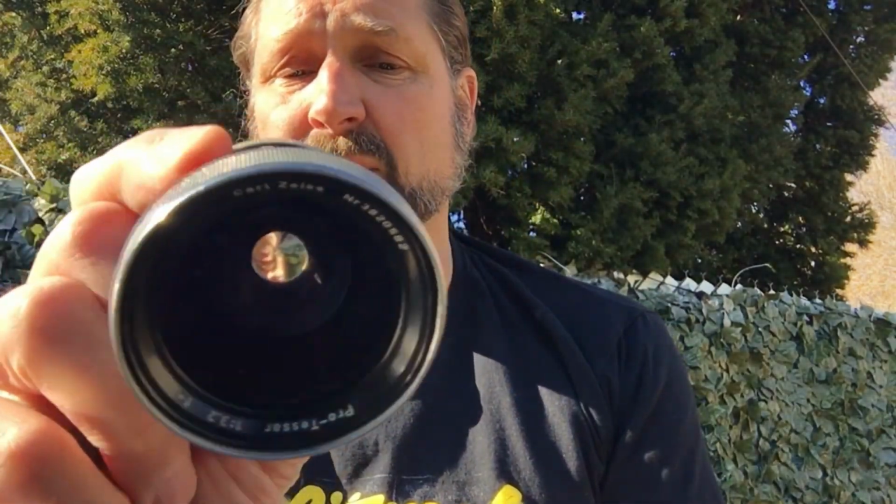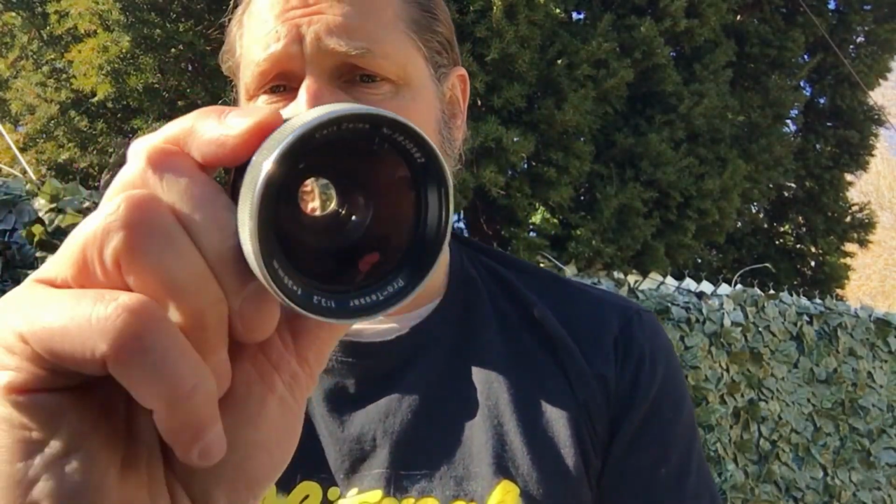But electronic, everything is controlled from the camera, and if you see something like this, know that this is not a complete photography lens. It only replaces the front element, so it's kind of like a workaround.